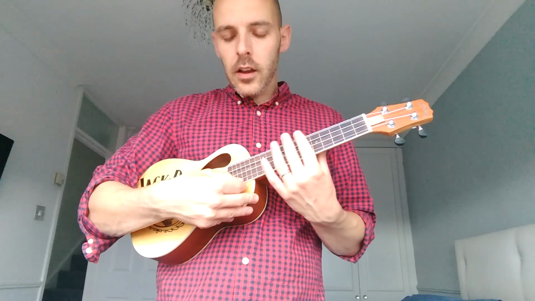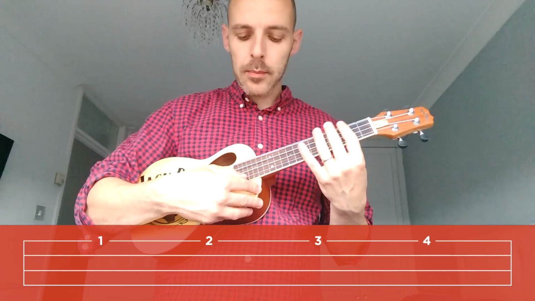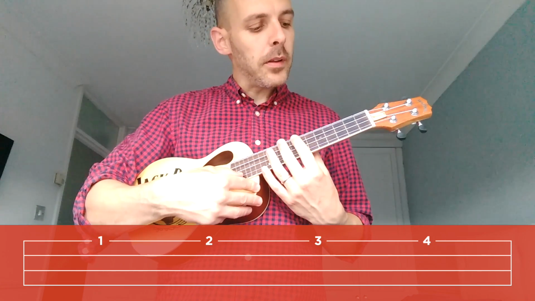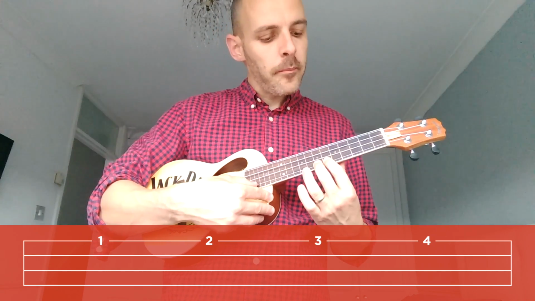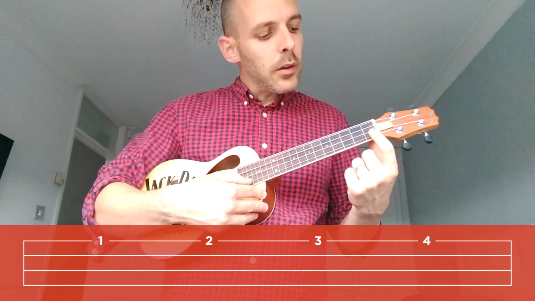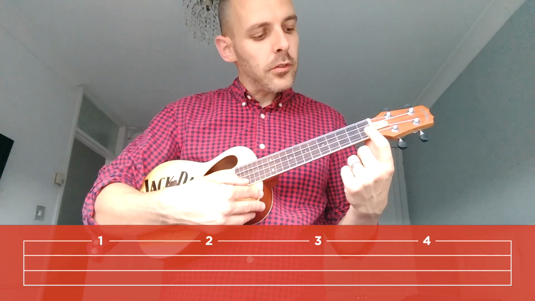The next thing you need to know is what the numbers on the tab actually mean. So I'm going to put some numbers on the tab now. So you should be able to see 1, 2, 3 and 4. And notice they're all on that top line of tab. And what they are, those numbers actually represent the frets of your ukulele. So if there's a number 1 like there is at the start of this tab, you would fret number 1 on the corresponding string.